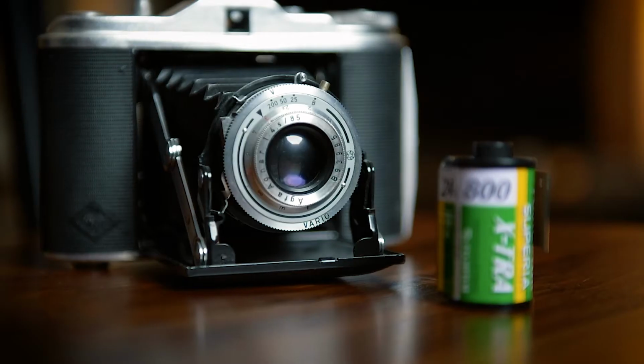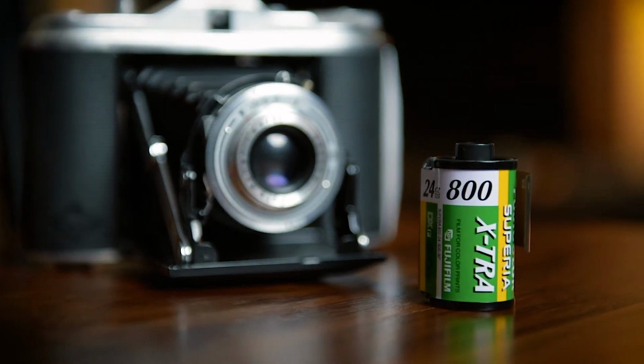So back in the day when cameras were designed to use film, ISO referred to how sensitive a roll of film was to light. Photos shot on a roll of film that had a higher ISO number would need less light hitting the film in order to have a proper exposure.